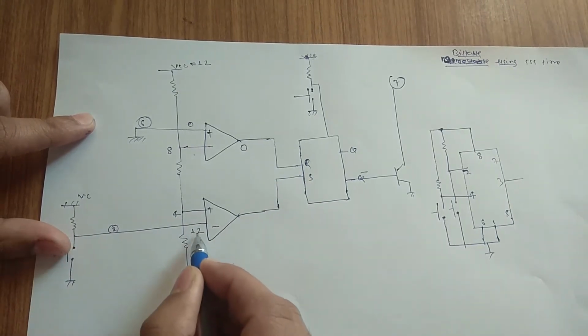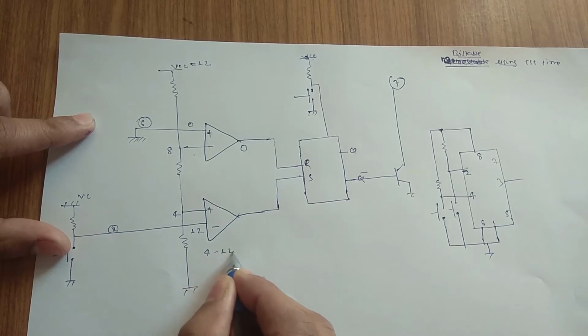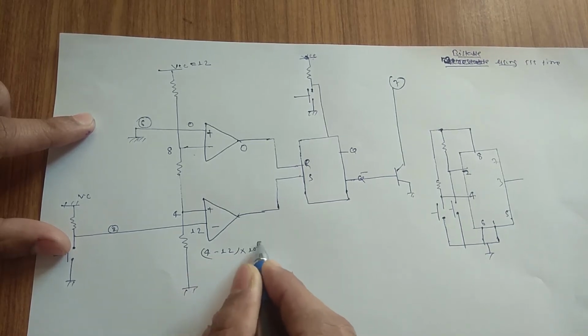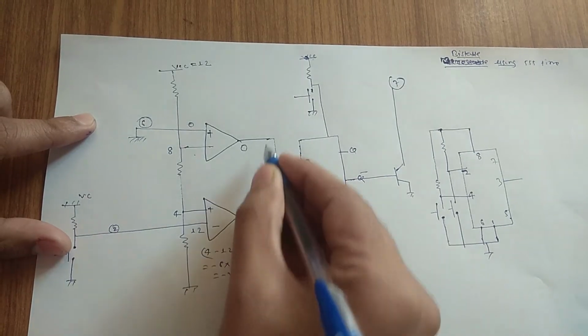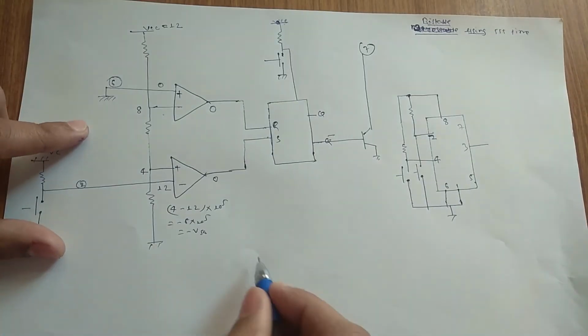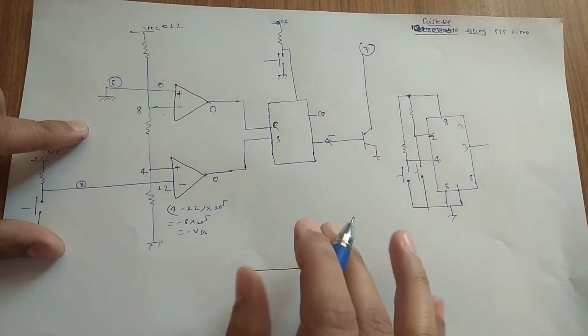Now inverting terminal voltage is more than non-inverting, then you are going to get minus. How? Here 4 minus 12 into 10 to the power 5, it is going to be minus 8 into 10 to the power 5, it is nothing but minus Vset, means you are going to get 0. When S and R is 0, 0, it will remain in previous state. Suppose previous state is 0, it will remain in 0 state only.